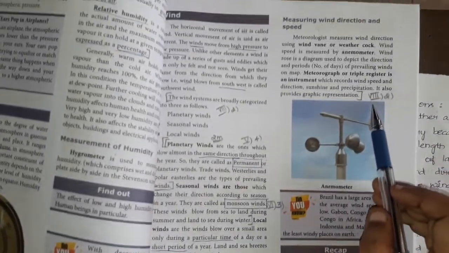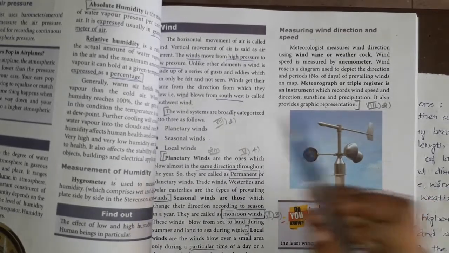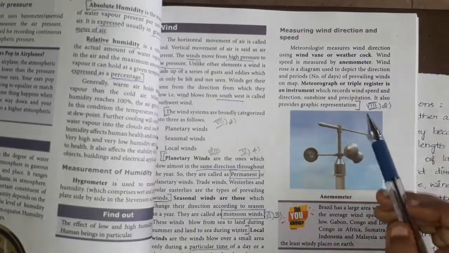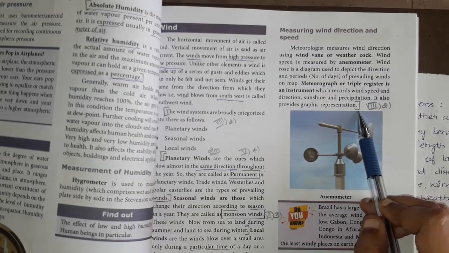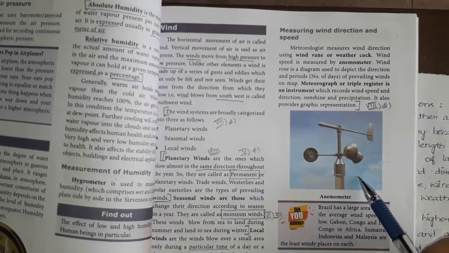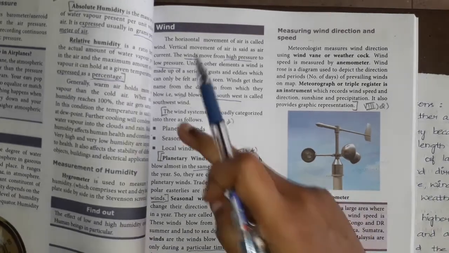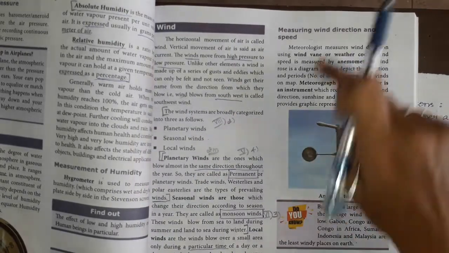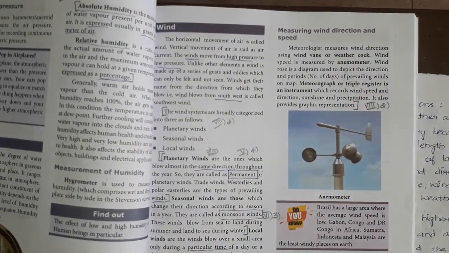Okay, 8th Roman letter, second question. Okay, dears, no need to draw a picture. You have to start from here and end here. These are the paragraph questions, 5-mark questions.